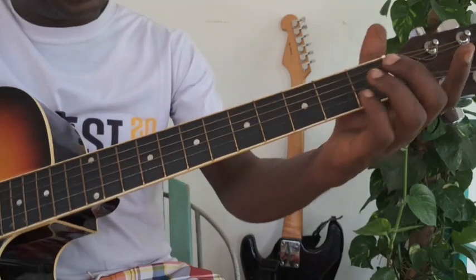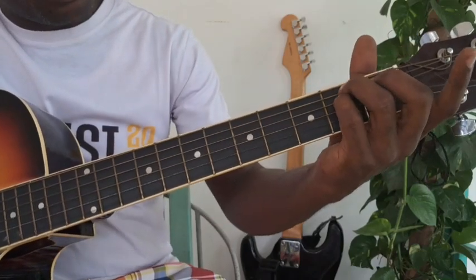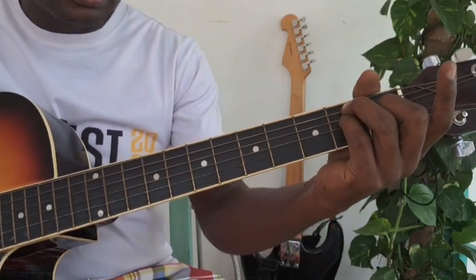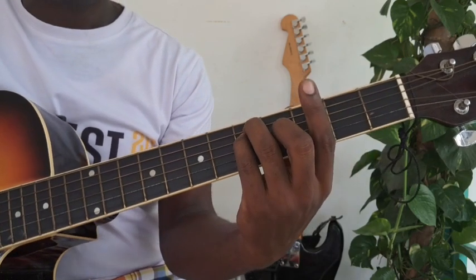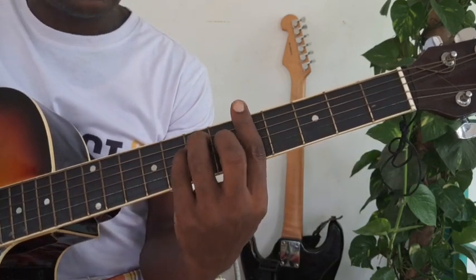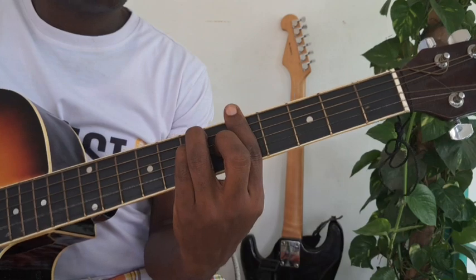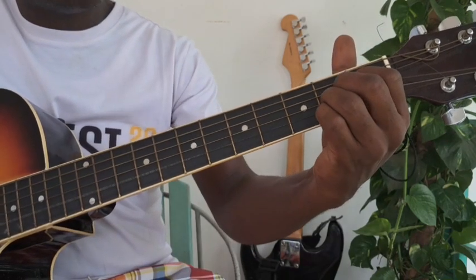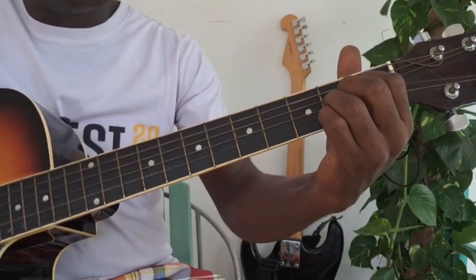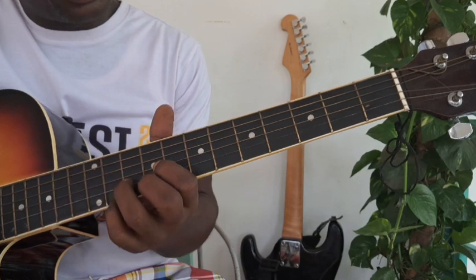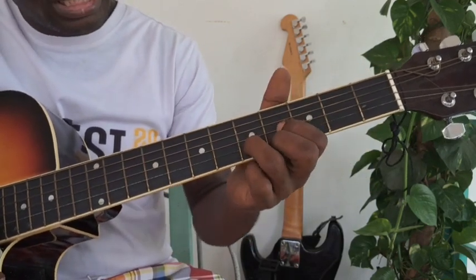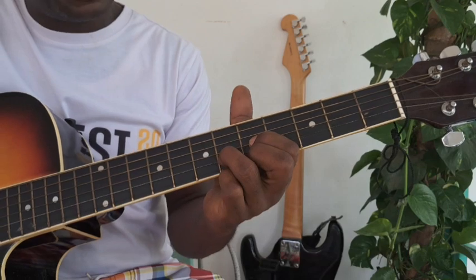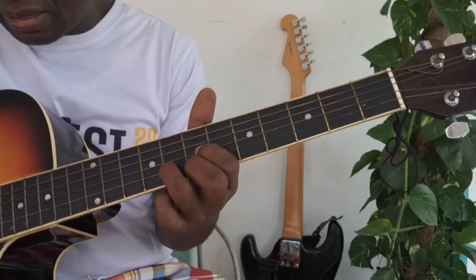I should be able to explain that now. Because this is our E, F, G, G sharp. Why do we have another A here? It's because this is D, D sharp, E. This is F, F sharp, and this is our A.